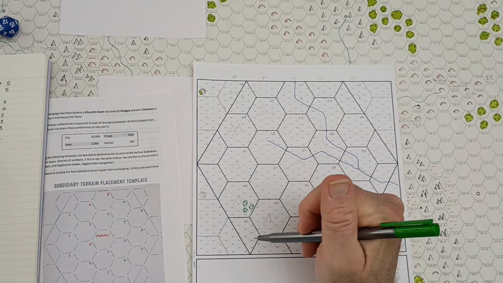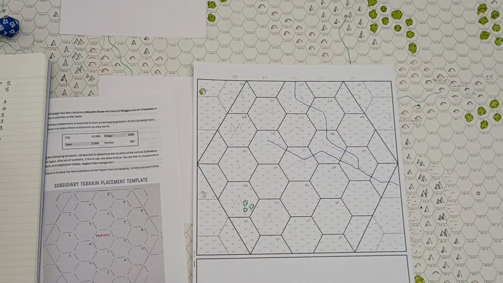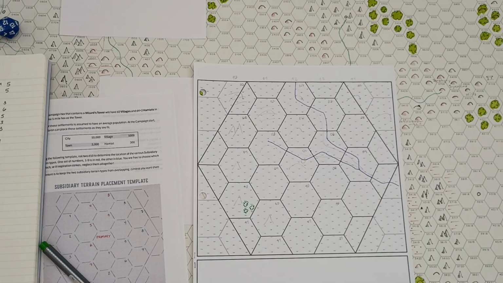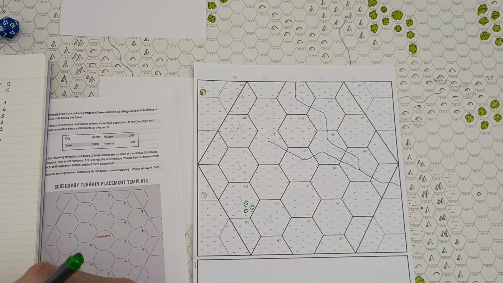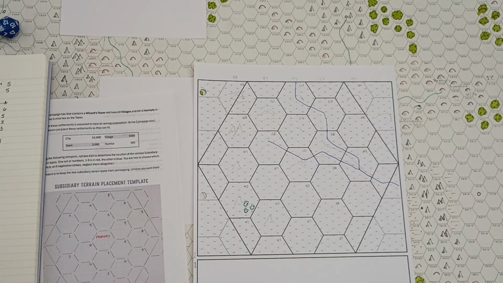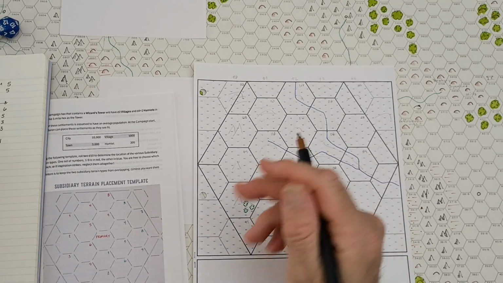1011 has 11 hexes of tall mountains. Well, let's do one at a time here. So we did this forest. That's done. Now we have hills. We're going to use our brown marker for hills.